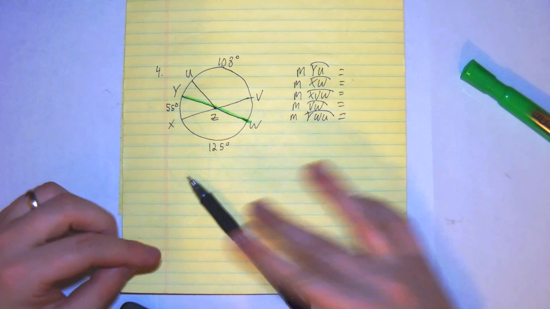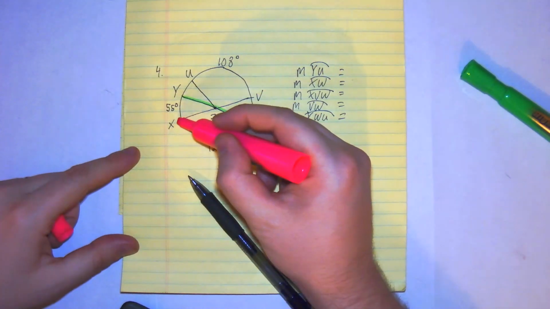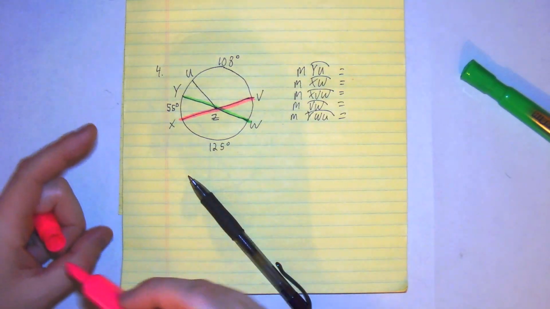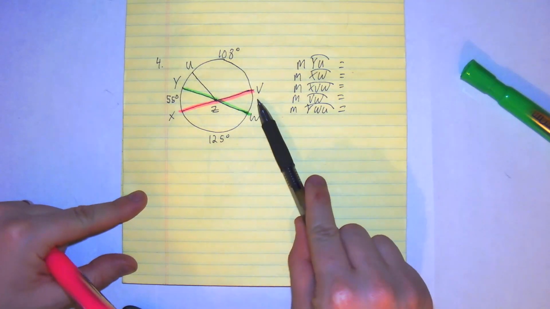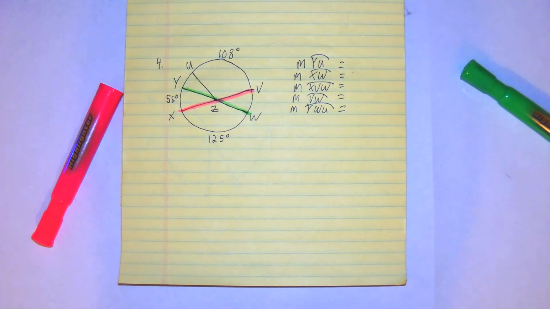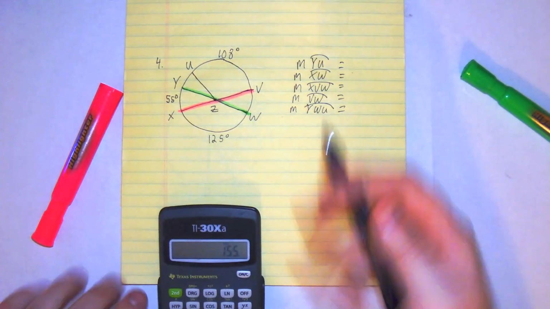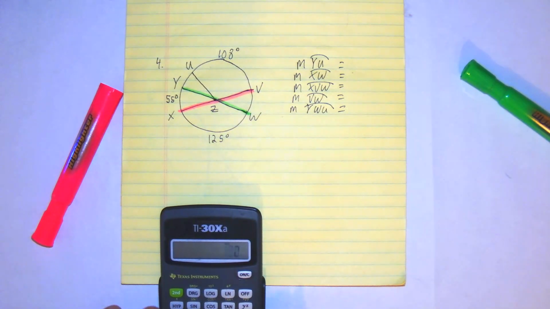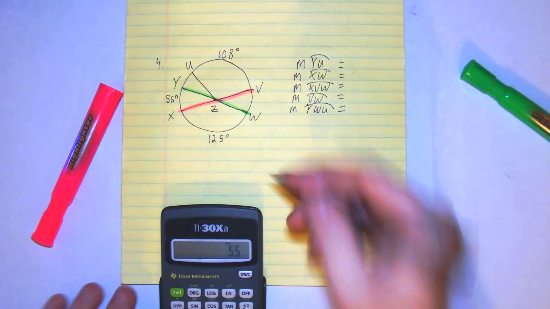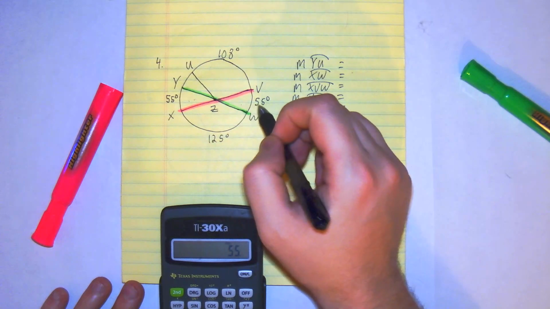And if we know that's 125 degrees, you can notice right away we have another diameter. So if that's 125 degrees, 125 plus this would get you our missing angle. So what we have here is 180 minus 125, it would be 55 degrees. And you can tell also by the vertical angle.